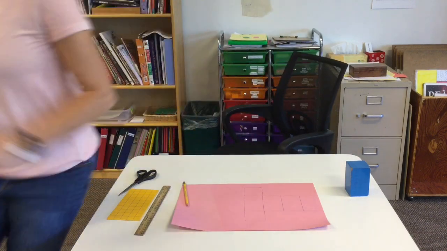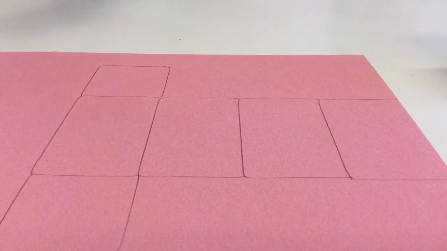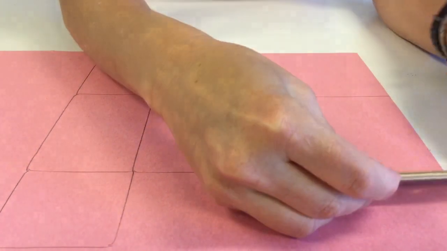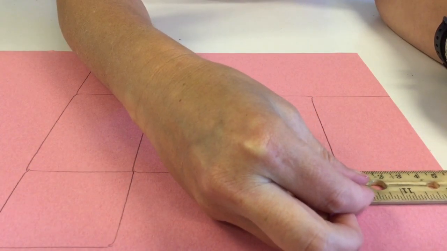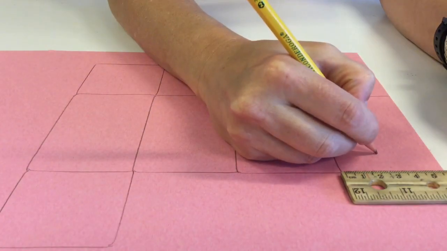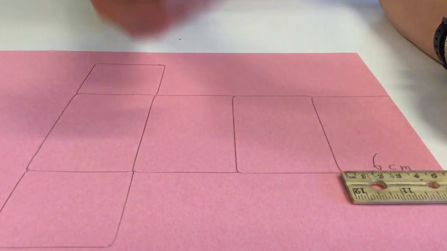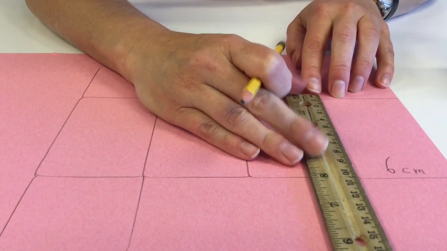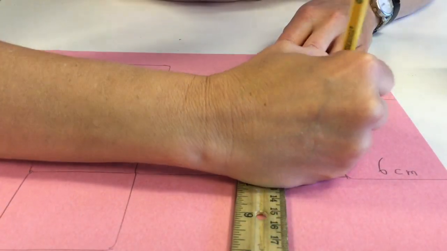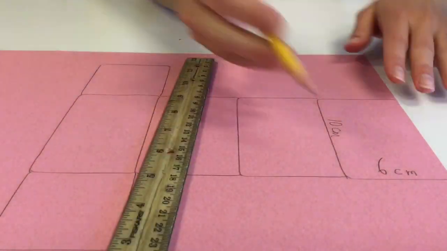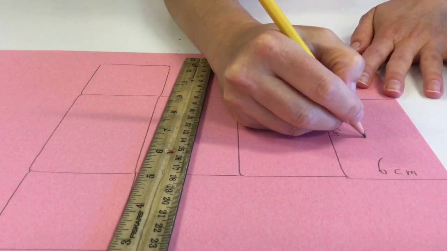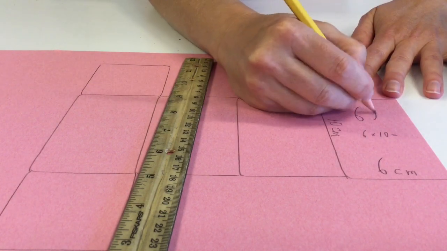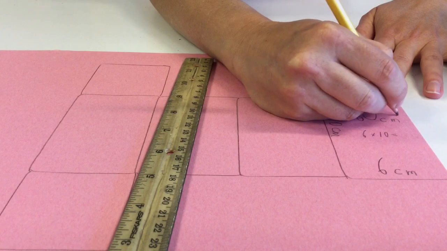Here we go. Okay, so I'm gonna start with this rectangle here. I'll measure the base right here. Looks like 6 centimeters. So I'm just gonna put 6 cm, and then I'm gonna measure the height. Looks like 10 to me. 10 cm. Hey, so base times height, 6 times 10. I know some of you are shouting, 60 centimeters squared.